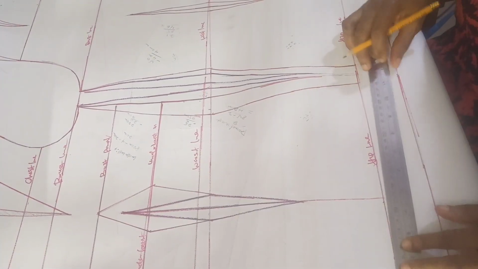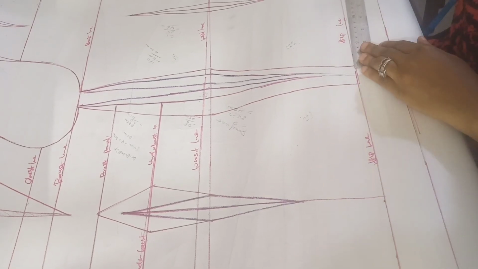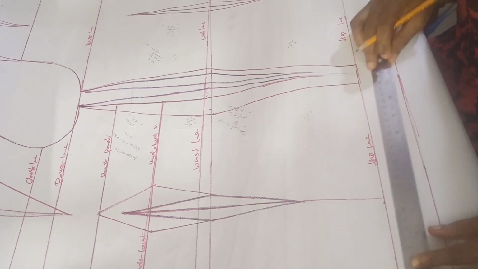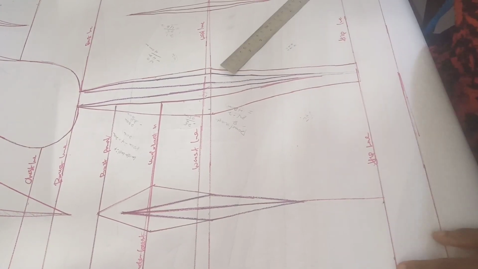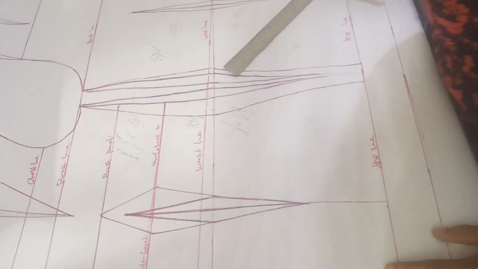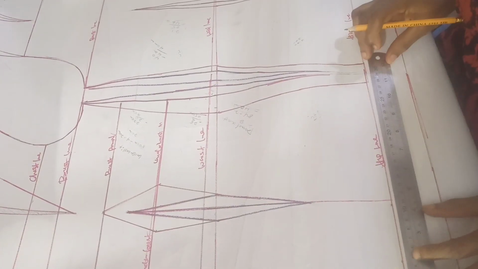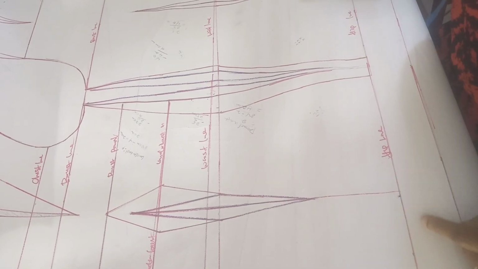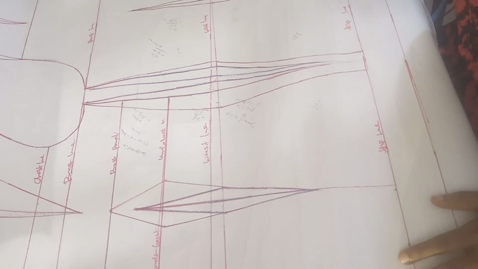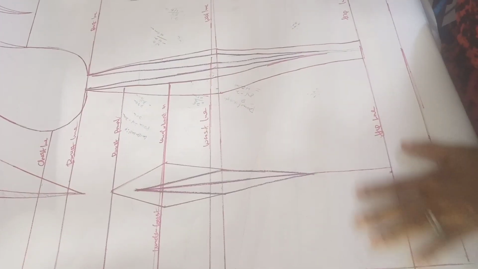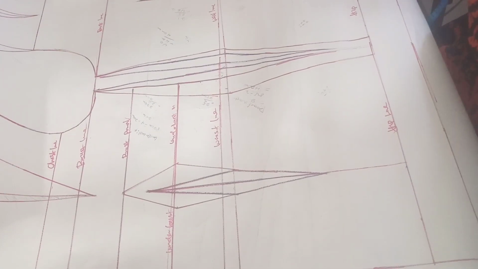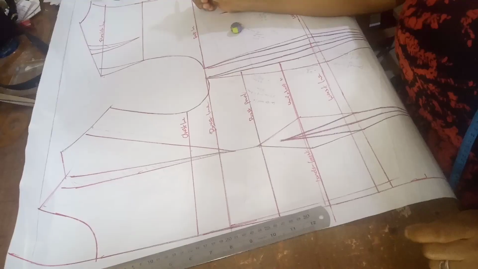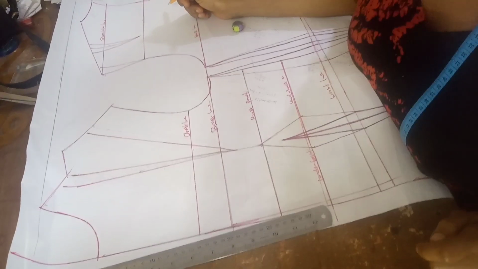Now for the hip, you do the same thing. Then this is 42 cm, which is the half hip measurement, not the quarter, half hip measurement. By the time I combine this and this, it's the half hip measurement. So that's that for the waist shaping. Underbust, the waist and the hip is ready.